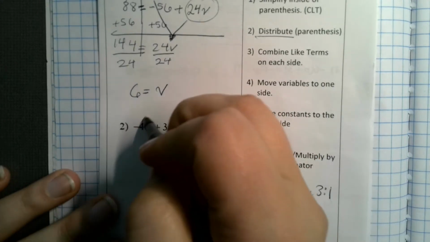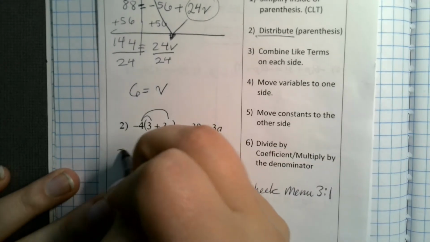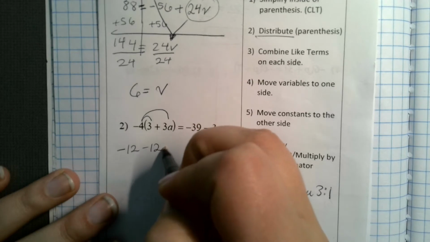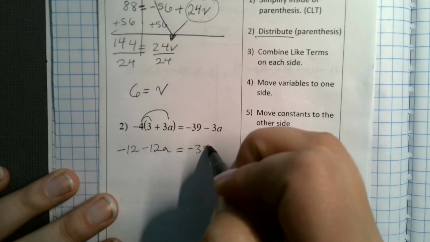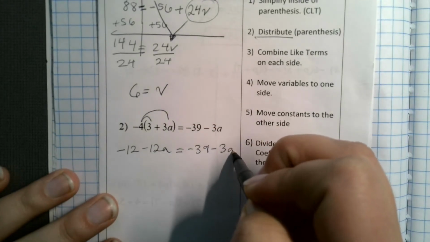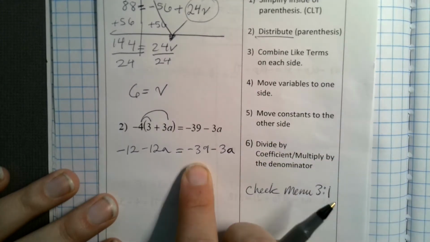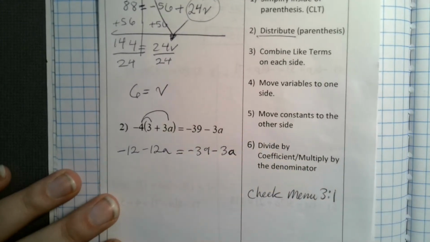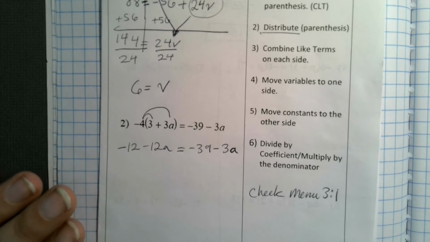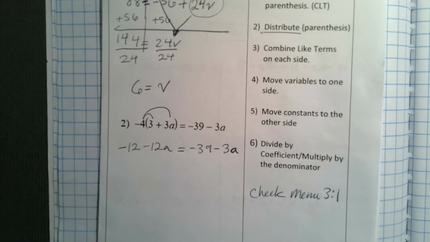On number 2, do you know what to do first? Go ahead and distribute, yeah. Negative 12 minus 12a equals negative 39 minus 3a. Make sure you can tell the difference between your 9 and your a. De Hoyos, what do we do next?